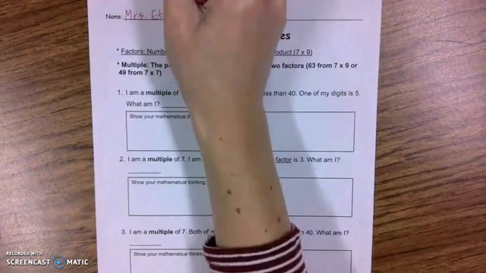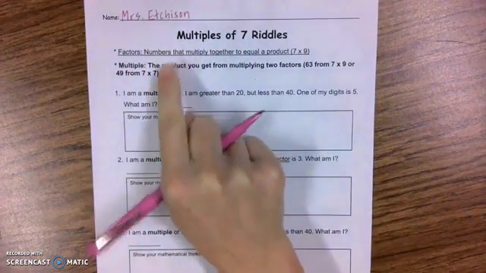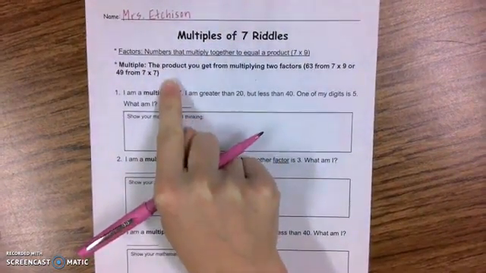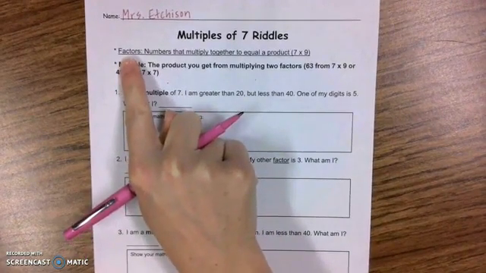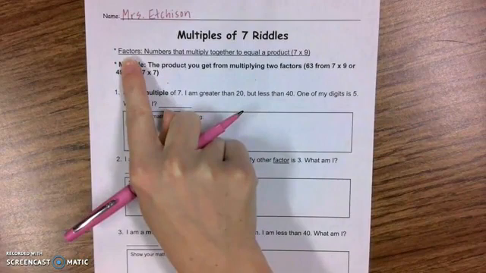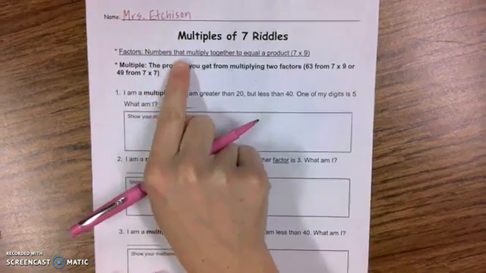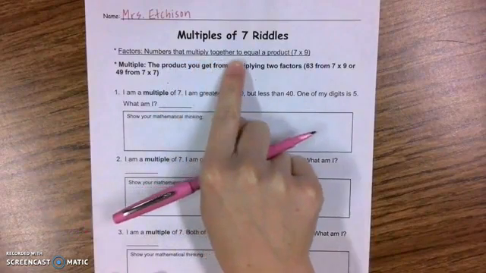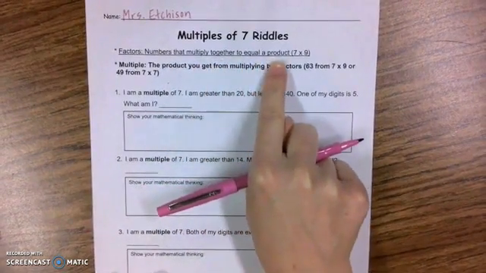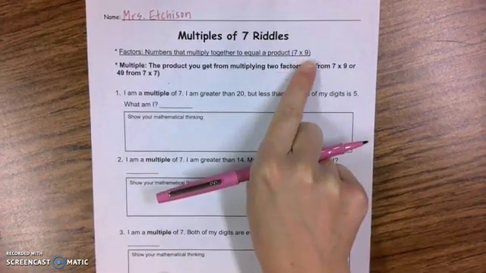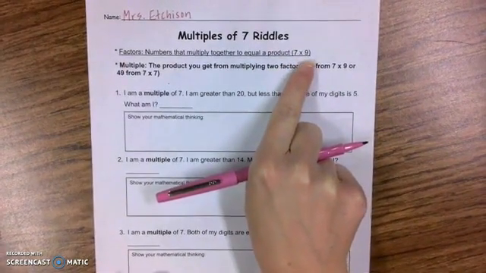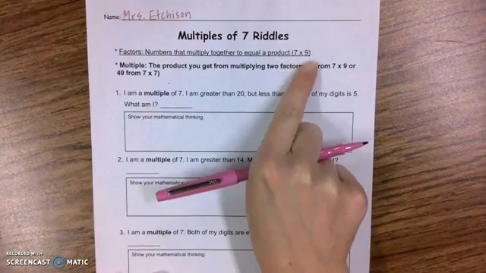And then there are two little reminders up here that I want us to go over together. The first reminder is about the term factors. If you think back to our multiplication unit, we learned about factors. And we know that factors are numbers that multiply together to equal a product. There's an example here, 7 times 9. 7 and 9 are both factors, so they are the numbers that we are multiplying together.